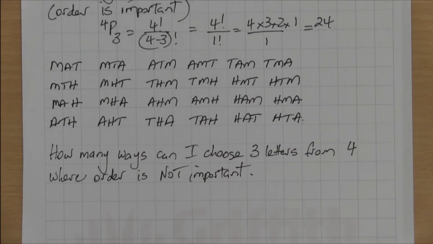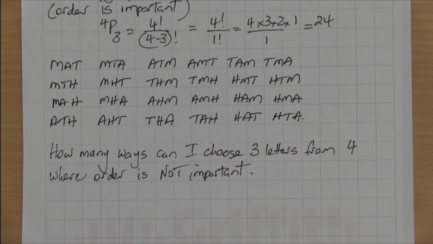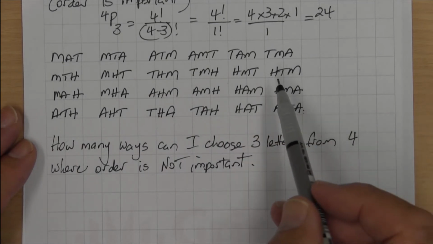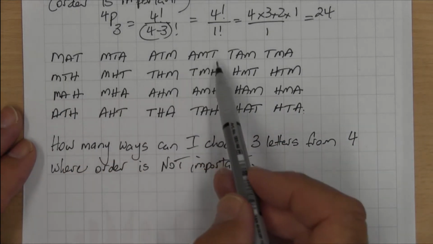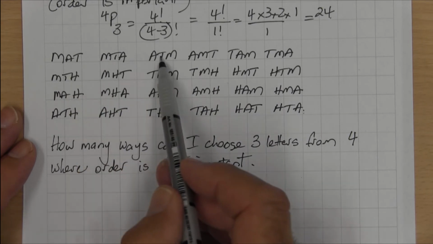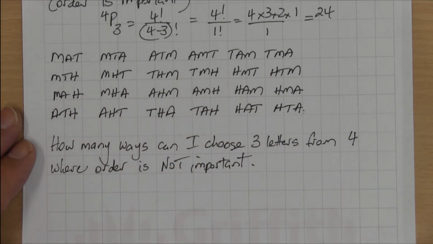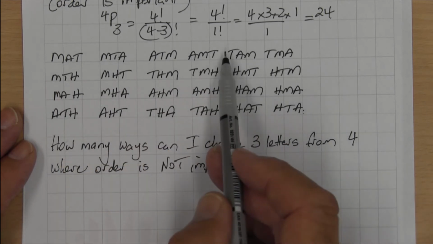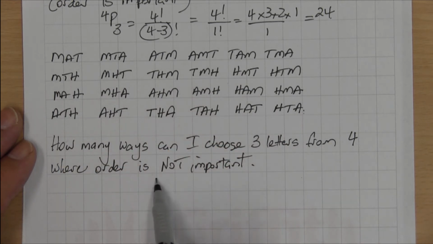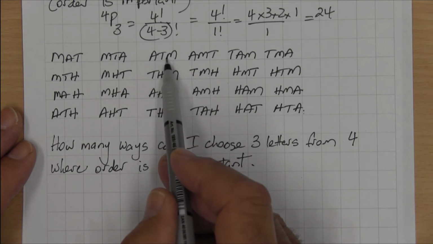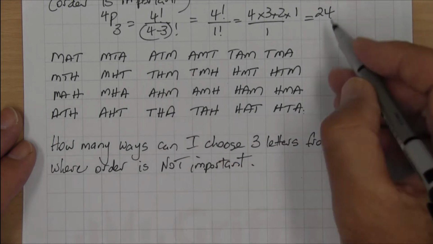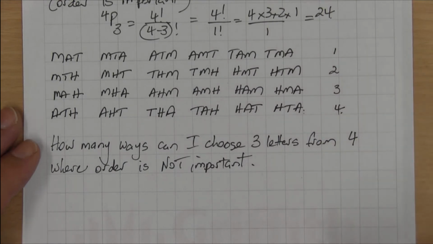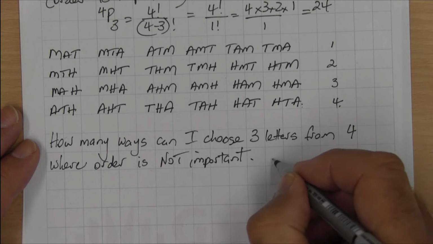This is what we would call a combination. So from above here you can see that if order is not important, all of those would be the same combination. MAT, MTA are just using the 3. So if order is not important, those all count for 1. So we've got 1, 2, 3, 4. So there'll be 4 ways.